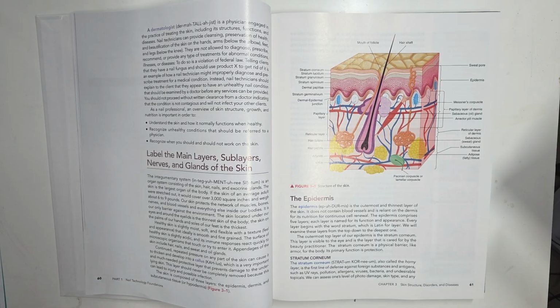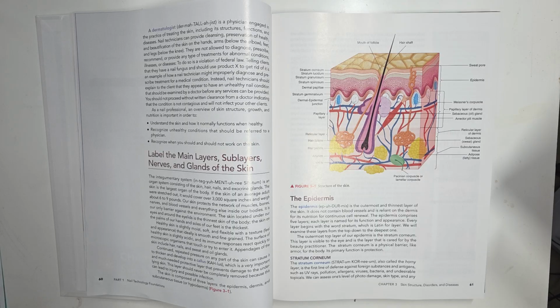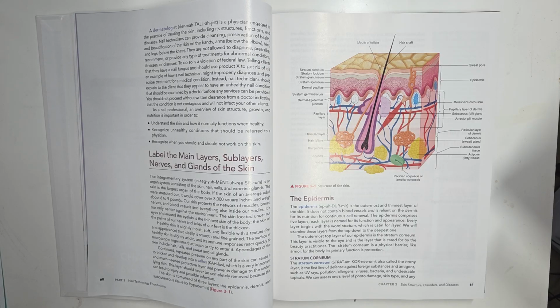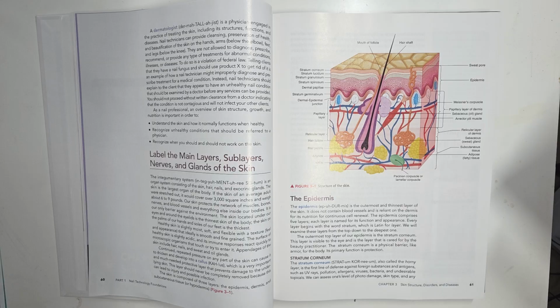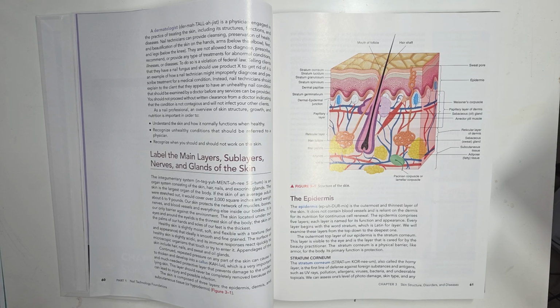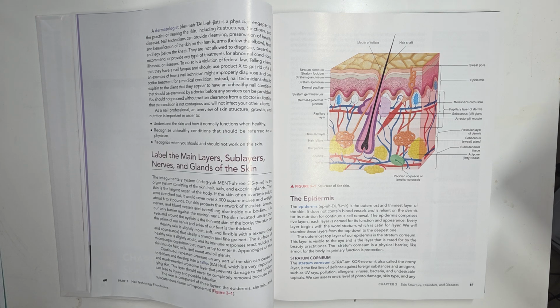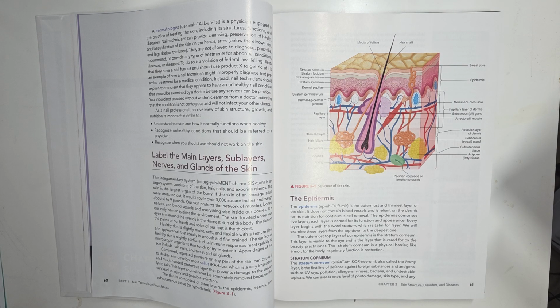The epidermis is the outermost and thinnest layer of the skin. It does not contain blood vessels and is reliant on the dermis for its nutrition for continuous cell renewal. The epidermis is comprised of 5 layers. Each layer is named for its function and appearance. Every layer begins with the word stratum, which is Latin for layer. We will examine these layers from the top down to the deepest one.